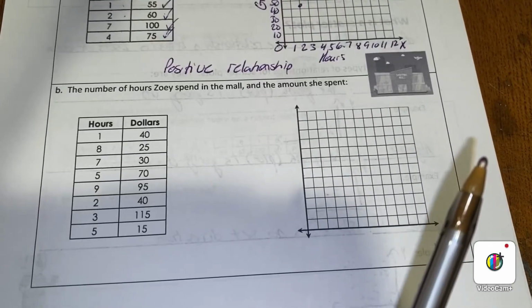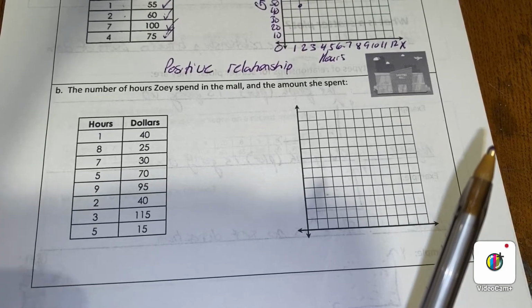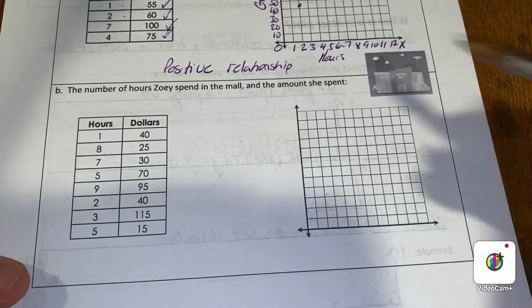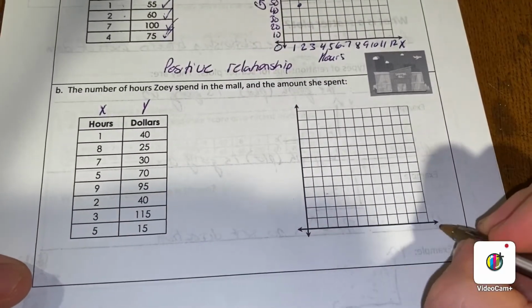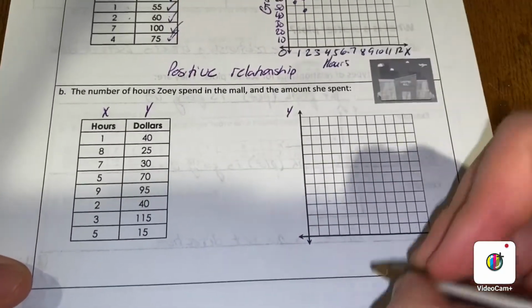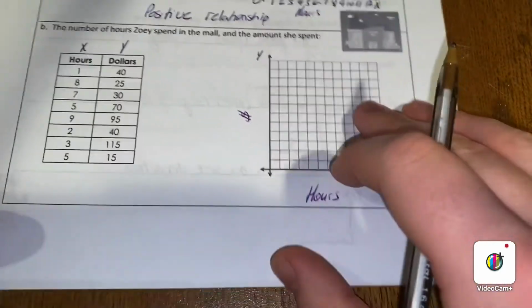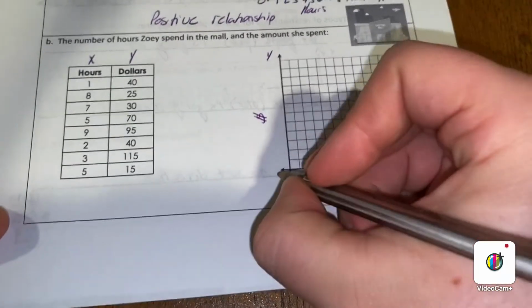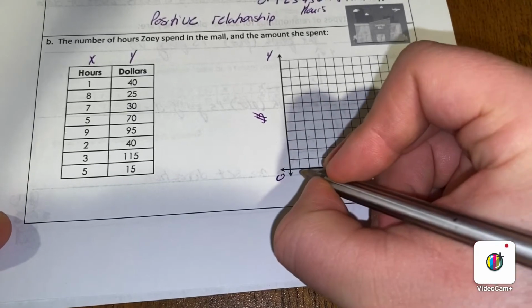So it could be the number of hours Zoe spent in the mall and the amount she spent. Well, here's my X. Here's my Y. So here's hours. And here's dollars. So hours, anytime we have hours, usually counting it by 1 would be your best bet.